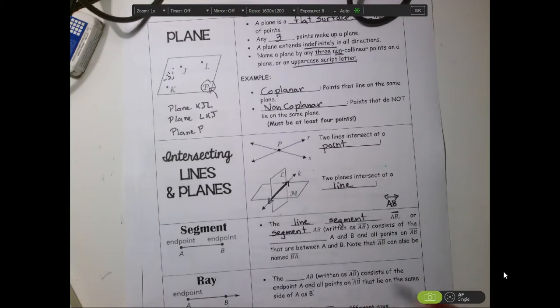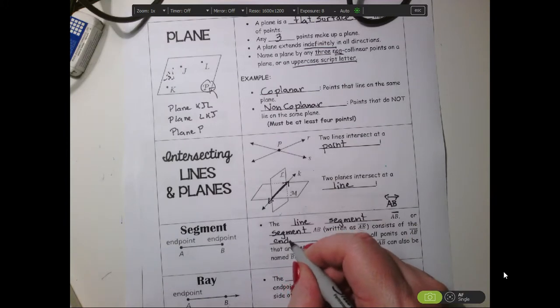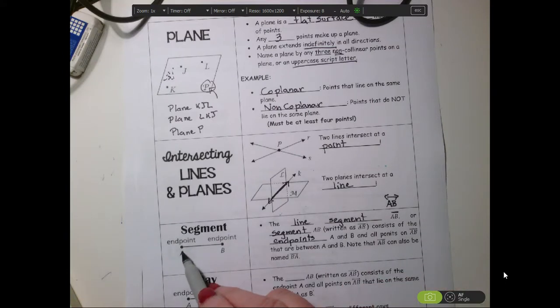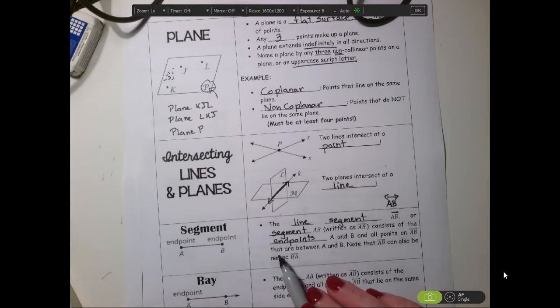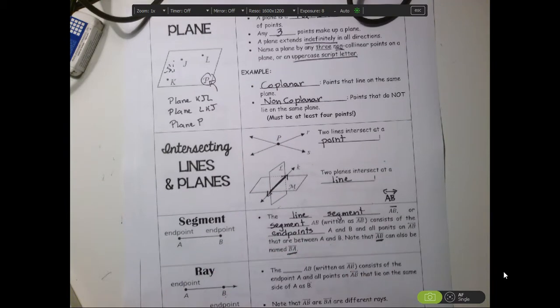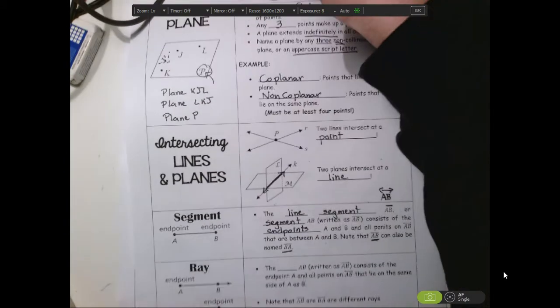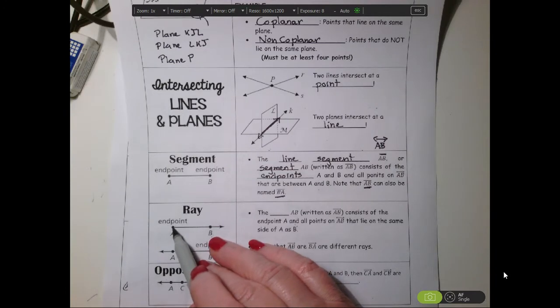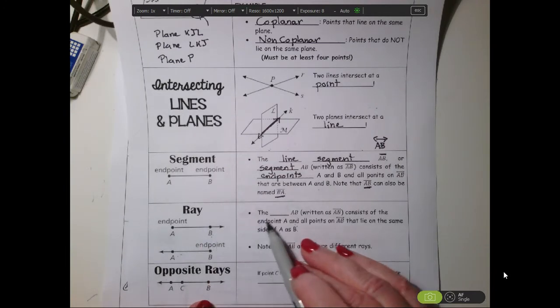And it consists of the endpoints A and B. So one end is A, one end is B. All points on line AB that are between A and B. And note that I can call this AB or BA, again, because it really doesn't have any direction. I can refer to it in either way. Which brings us to the next thing we want to talk about, which is a ray, which does have direction. So here's a ray. You can see it starts at this endpoint A, but it goes on and on and on in this direction.